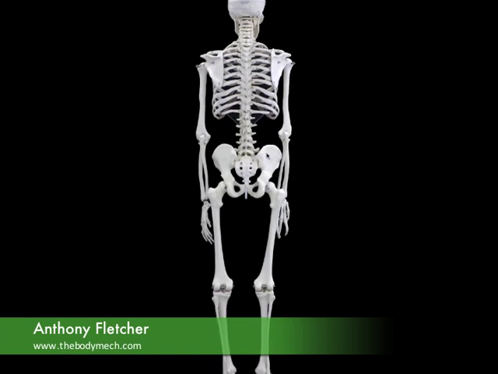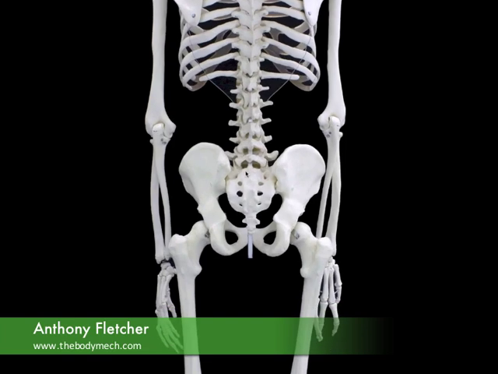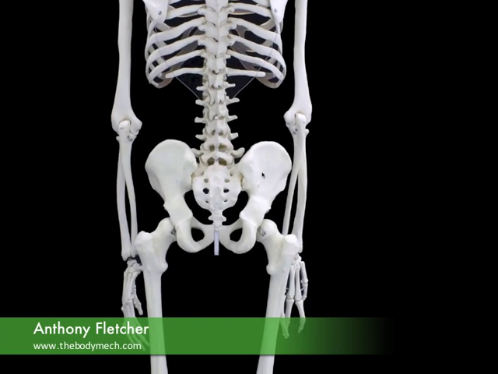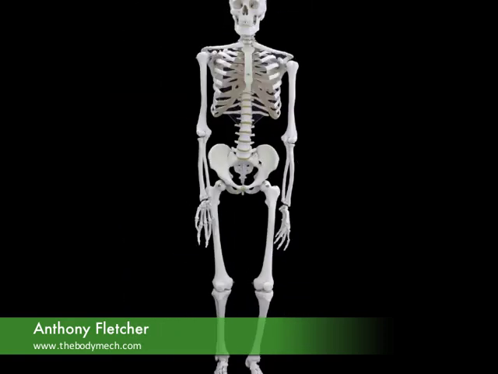So first things obviously come first. This is the human pelvis, mostly comprised of two innominates. So we've got the right side and the left side. They form with the sacrum the SI joint. So the SI joint basically is this little joint just in the front here where the innominate joins onto the sacrum.